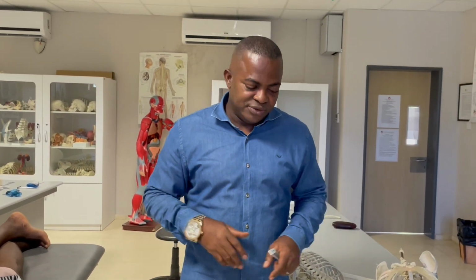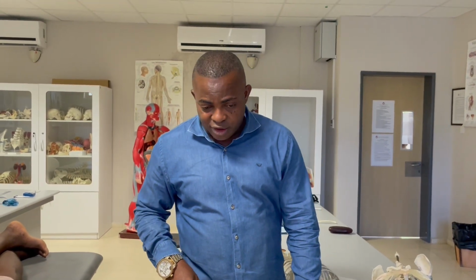The energy of the muscle in terms of isometric contraction. We make the muscle contract isometrically, and we utilize that energy to relieve joint pain and then to relax the muscle. So in simple terms, that is what muscle energy technique is all about.